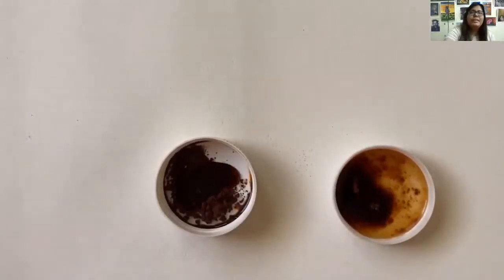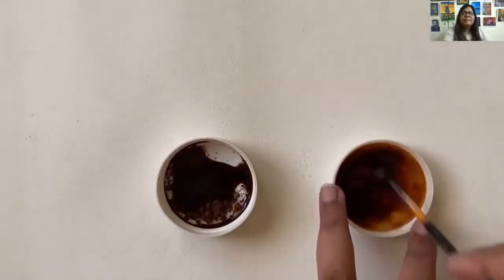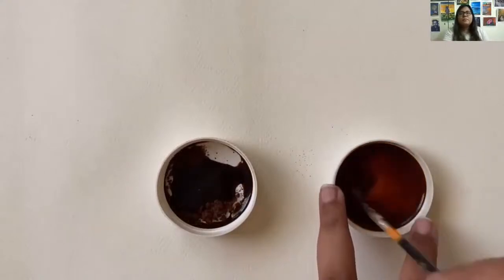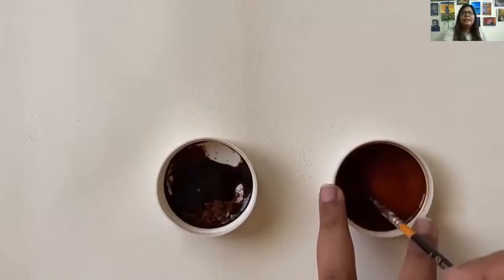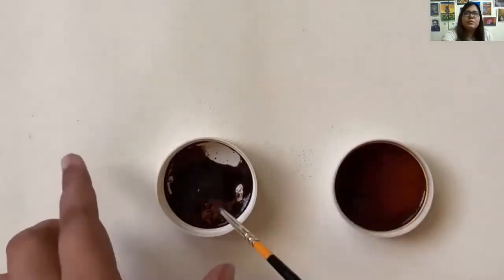Okay, now with the help of a brush, just mix it up nicely, so that there are no lumps formed. This one will be a little difficult to mix because it is having the coffee in larger amounts. So it will just form a paste-like solution.